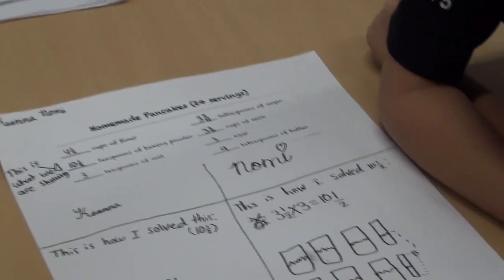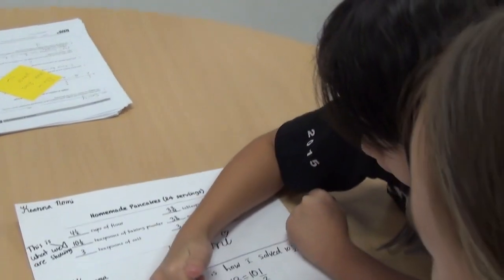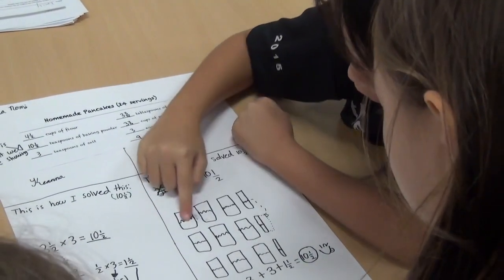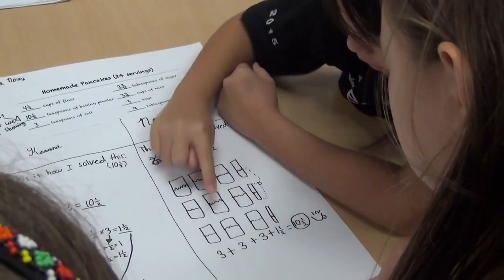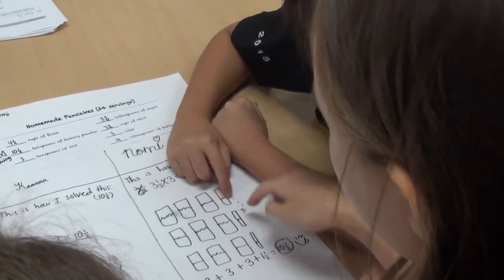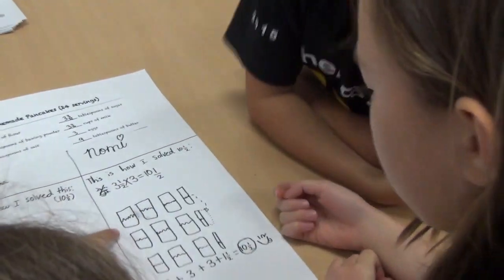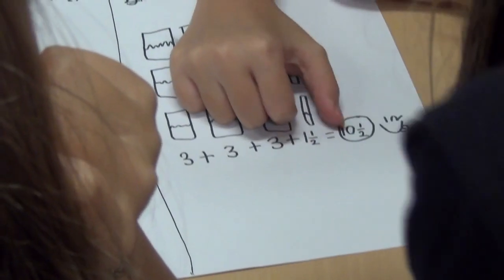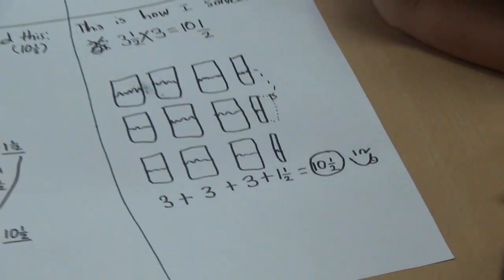Oh wait, let's have Nomi do it. We'll take this one. So I know because I did 3 and 1/2, 3 and 1/2, 3 and 1/2. I know that this is 3 plus 3 plus 3, and then plus 1.5. This is not 3, this is 1 whole, I get it. So this is 3, 6, 9, and this is 1.5, and then I plus it all together. 10.5. So we did something similar.